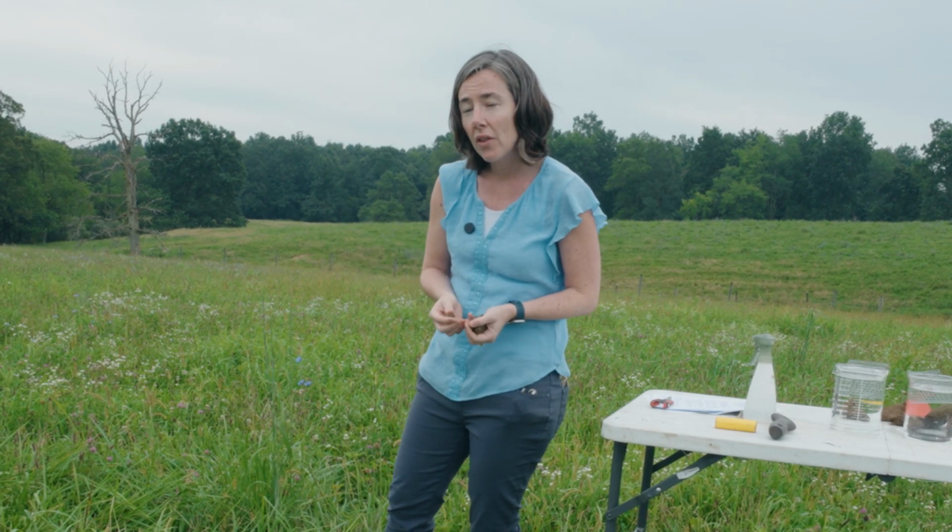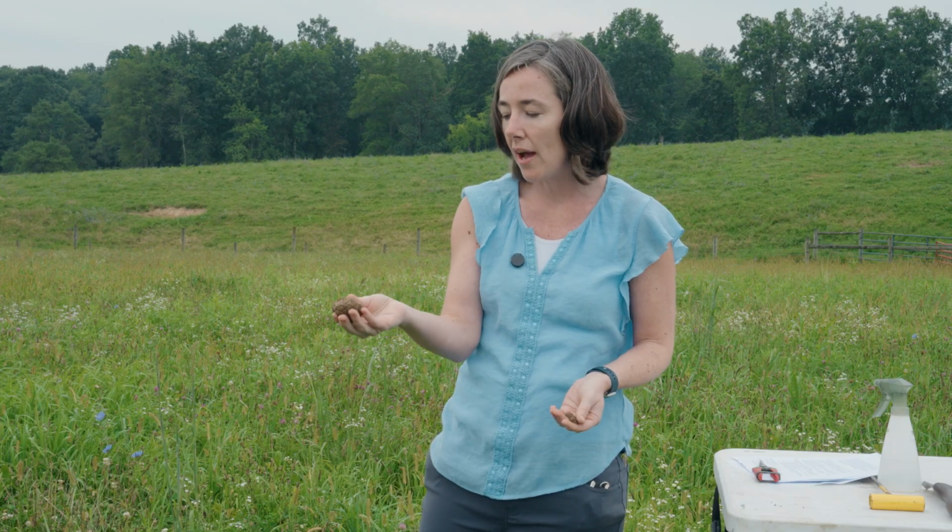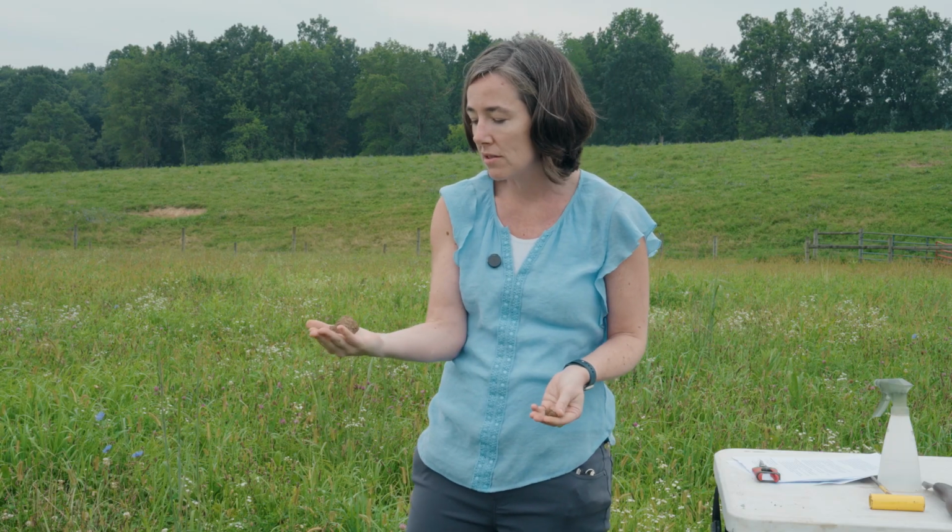Biological soil health really refers to all the life that lives in soil. It's really easy to look at a handful of soil and not think of it as alive. I think most people overlook the fact that soil is thriving with life.